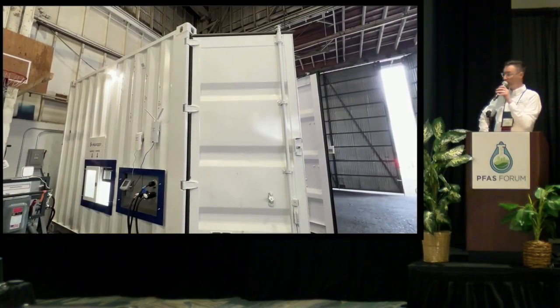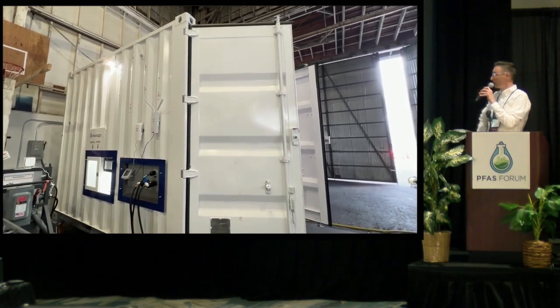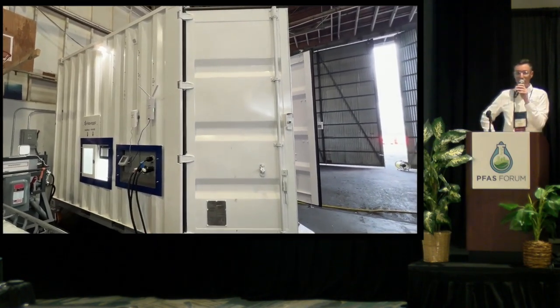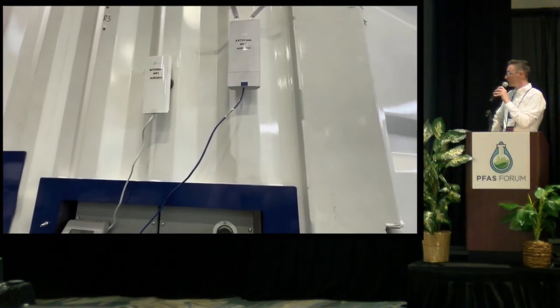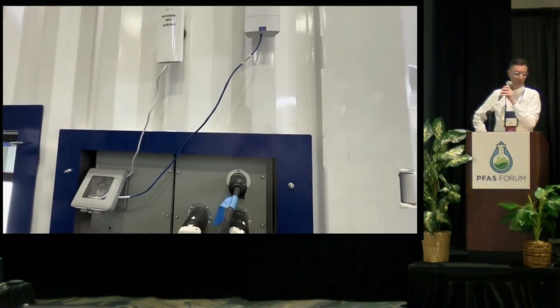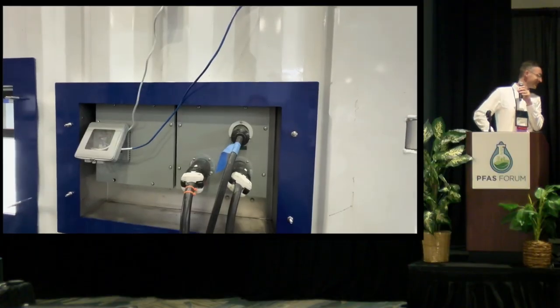This is the exterior of the system. You can see we've got power connections, networking connections, both wired and wireless. I'm going to move our way through here. Am I leaving you enough time?